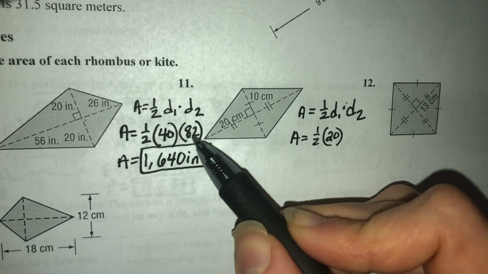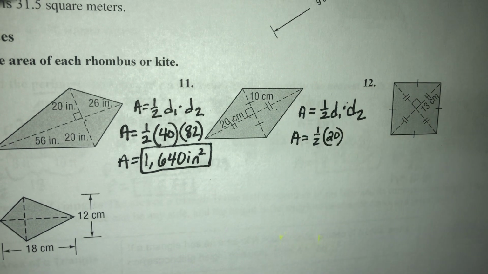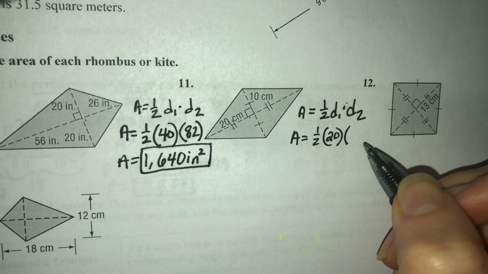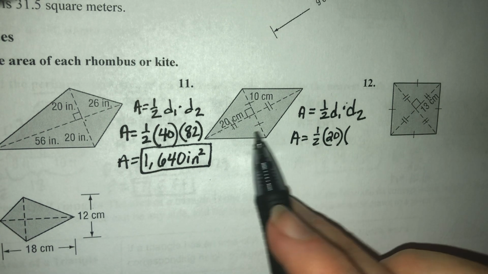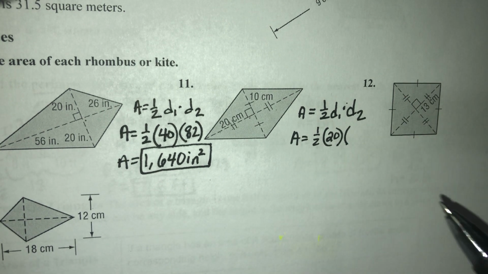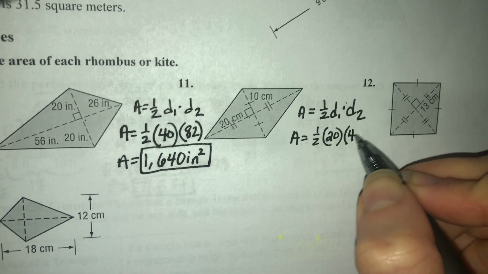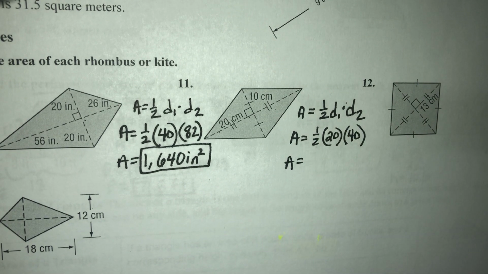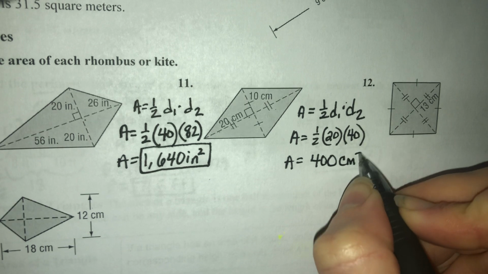diagonal. Now the long diagonal has 20 on the left side. There's double ticks here. The opposite one will also be 20. If y'all will remember, we had a property of a rhombus that said the diagonals bisect each other and they meet at a 90-degree angle. So we see a reminder of all that important stuff we learned earlier this year. 20 plus 20 gives us 40. And now we multiply. 1/2 times 20 times 40 is equal to 400 centimeters squared.